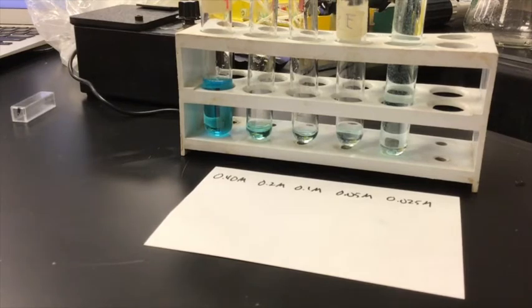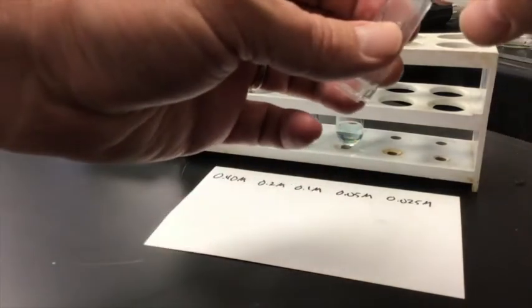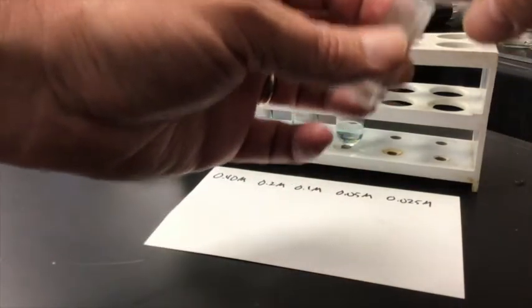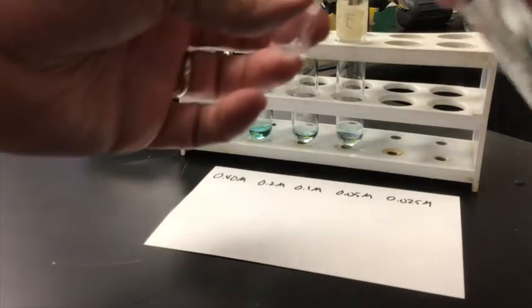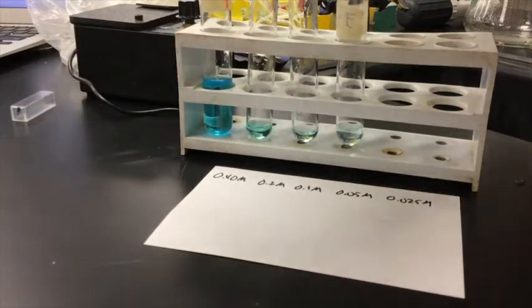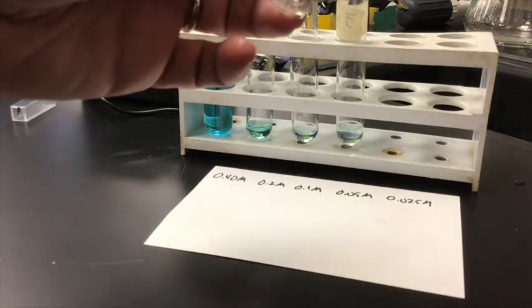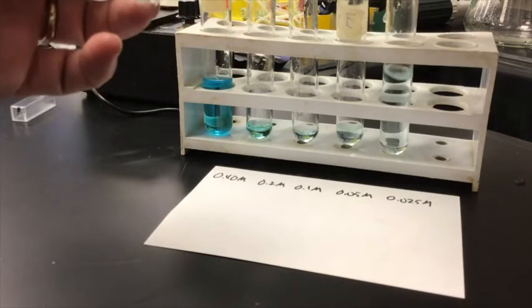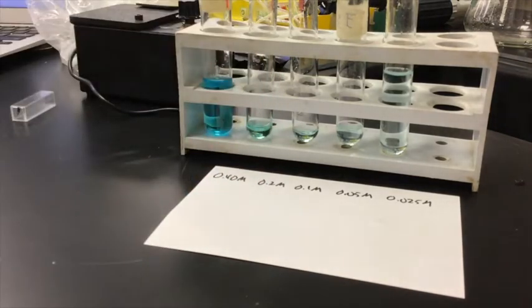One more to go. Stay on target. Dump that. Here's my 0.025. So there's my 0.025. Here's some 0.025. And one more time like so. So that's the 0.025, should be my last one.